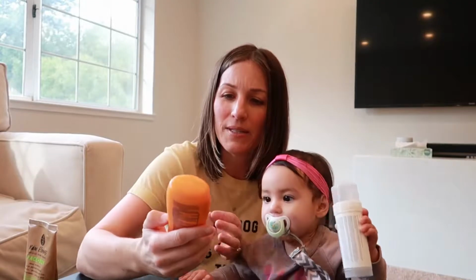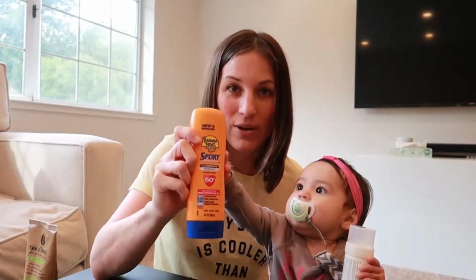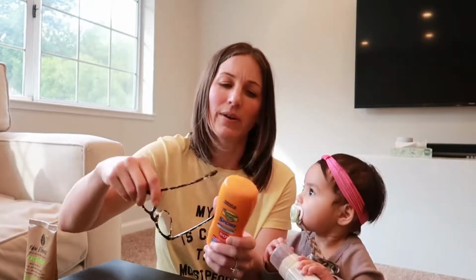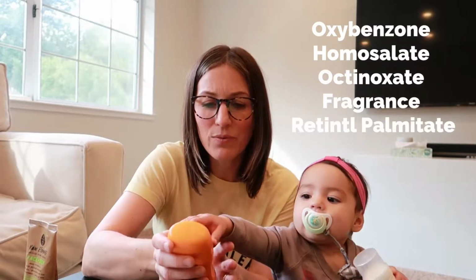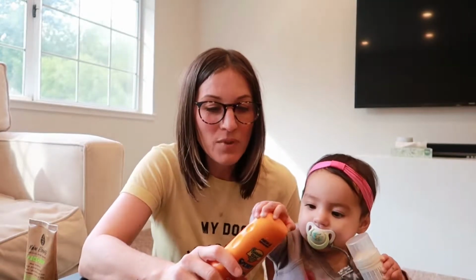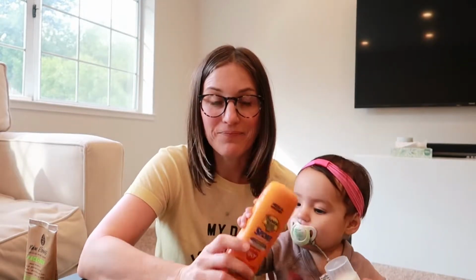So this is Banana Boat Sport. I just pulled this out as an example. This is what we consider a chemical sunscreen, and how you can figure out, I did bring my glasses to help me out here, is you're gonna turn over, hi mama, and on the very top it says active ingredients. And so you're gonna see words like avobenzone, homosalate, a lot of words I can't say. There's gonna be octinoxate, oxybenzone. So you're gonna see words like that. That is a chemical ingredient.